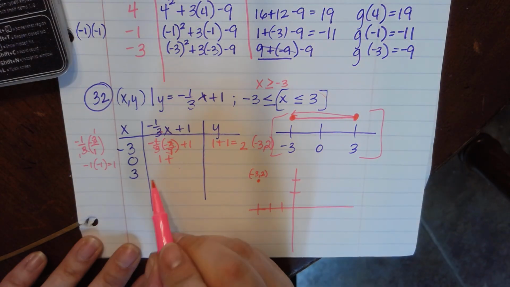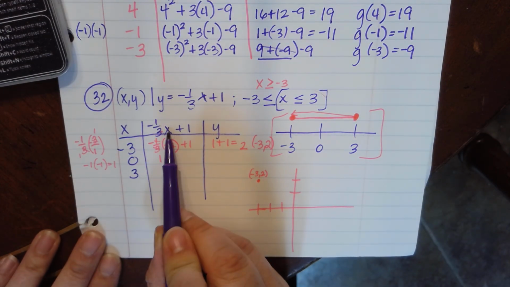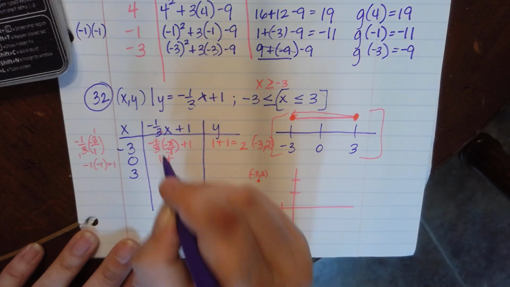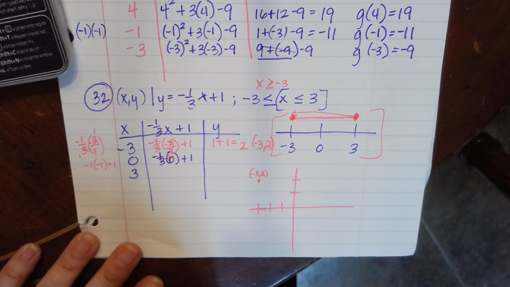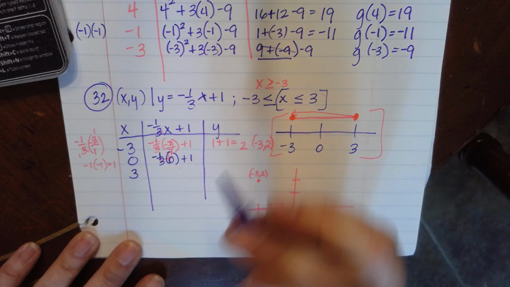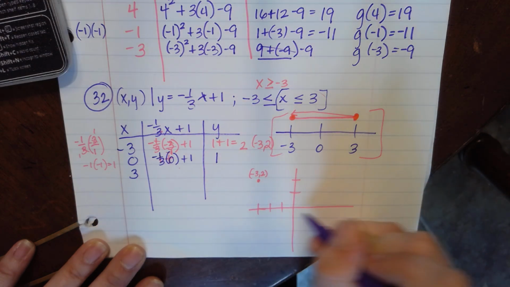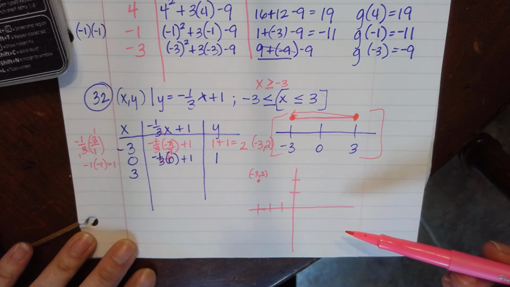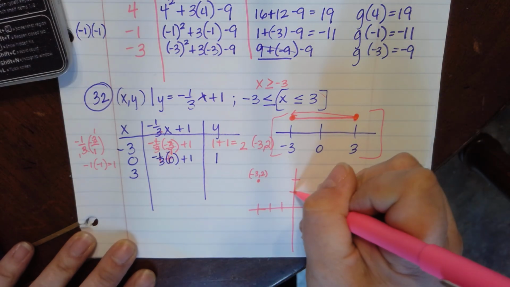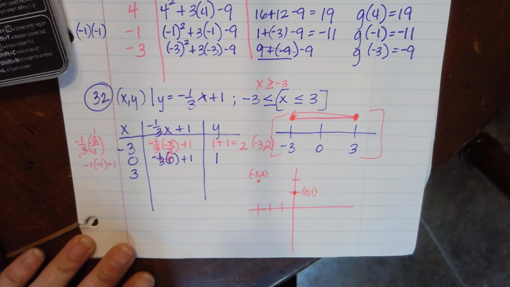All right, so now we're going to do the same thing here. I'm going to take 0 for x and solve. So I'll have negative 1/3 times 0 plus 1. So anything times 0 is 0, and that leaves me with 1. So this will look like 0 on my x, right? I'm not going to go in or out, left or right, but I will go up 1. So this one will be 0, 1. Okay.